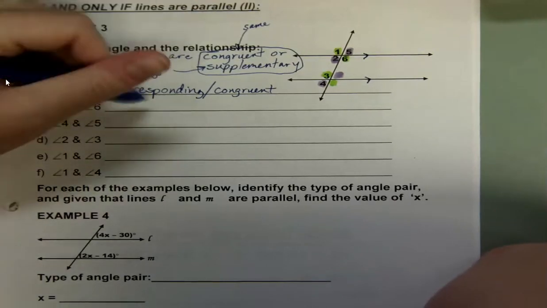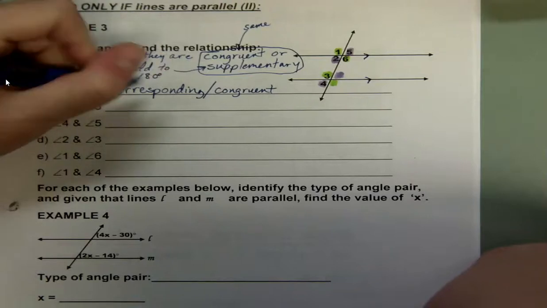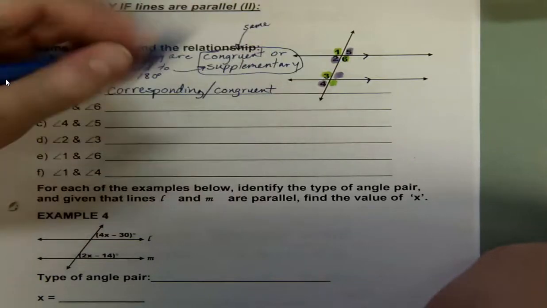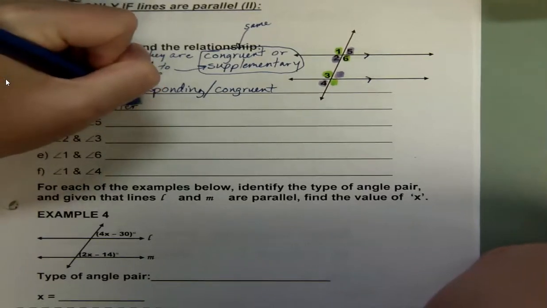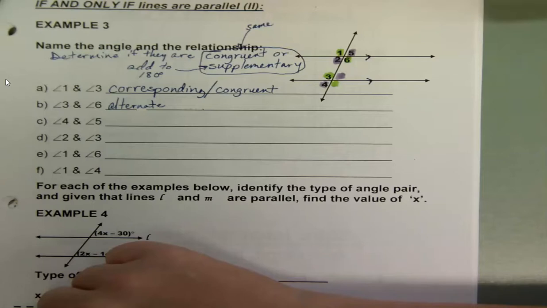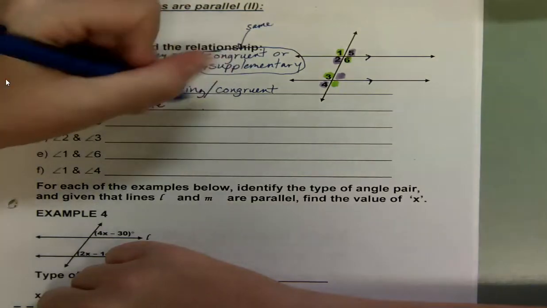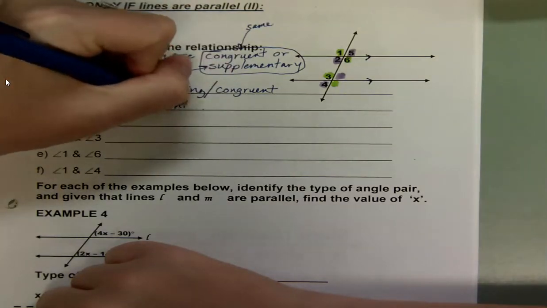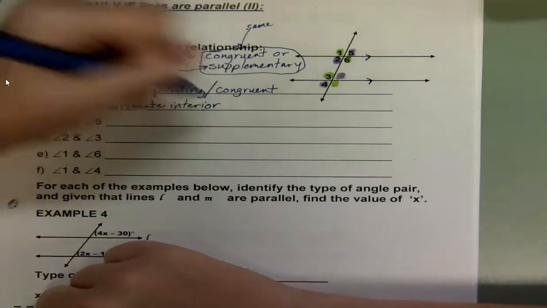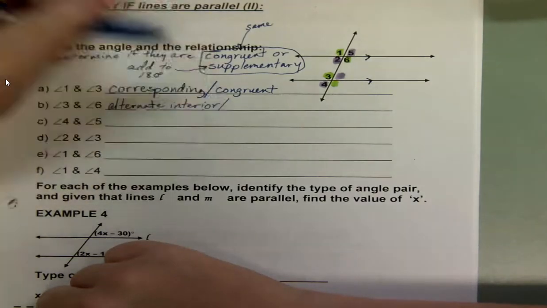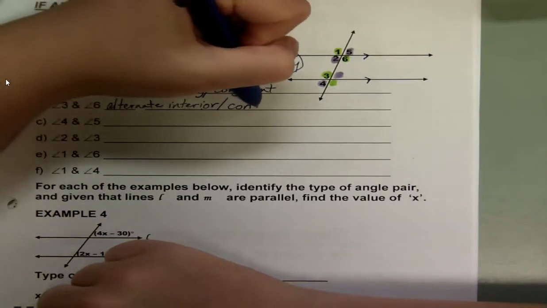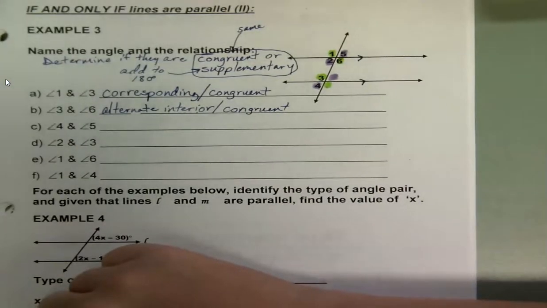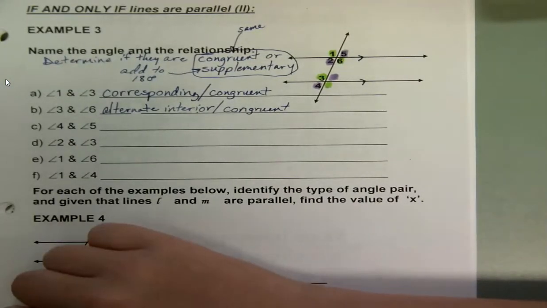Angle 3 and angle 6 are on alternate sides of the transversal, and they're also both on the interior. So they're going to be alternate interior angles. And if you look at 3 and 6, they're both obtuse angles, so they are congruent to each other. Okay. Alternate interior angles are always congruent to each other.